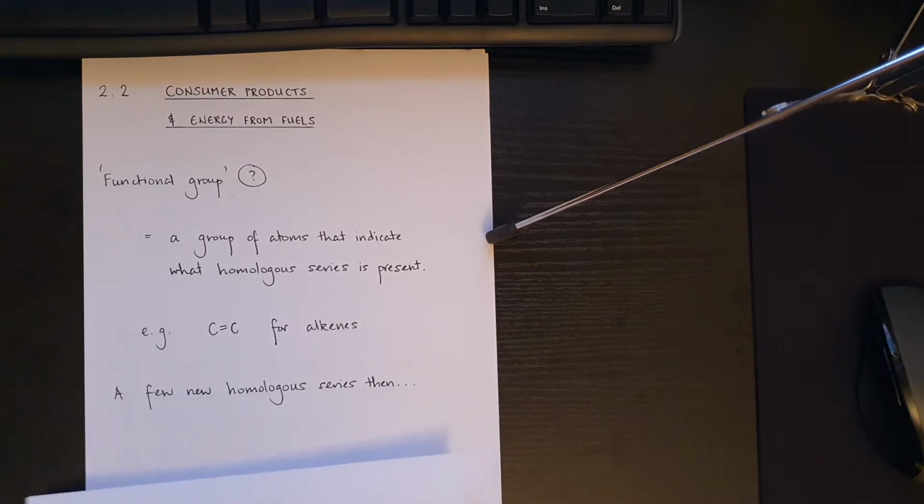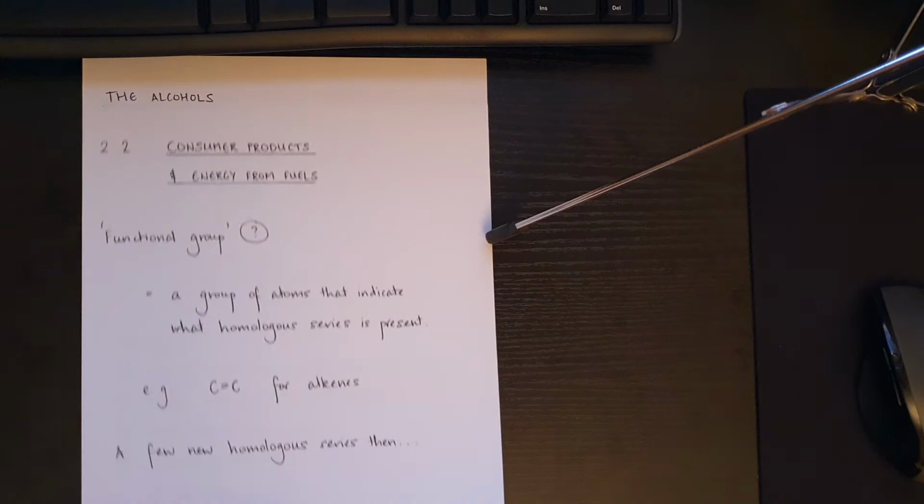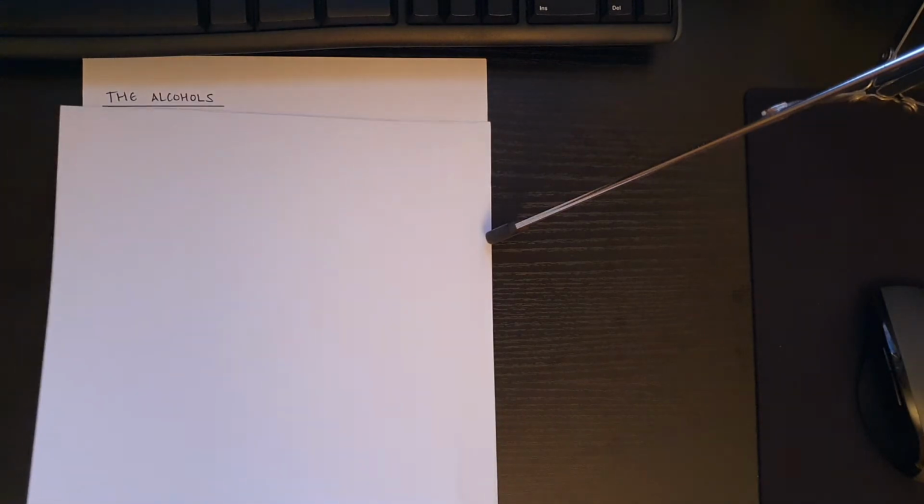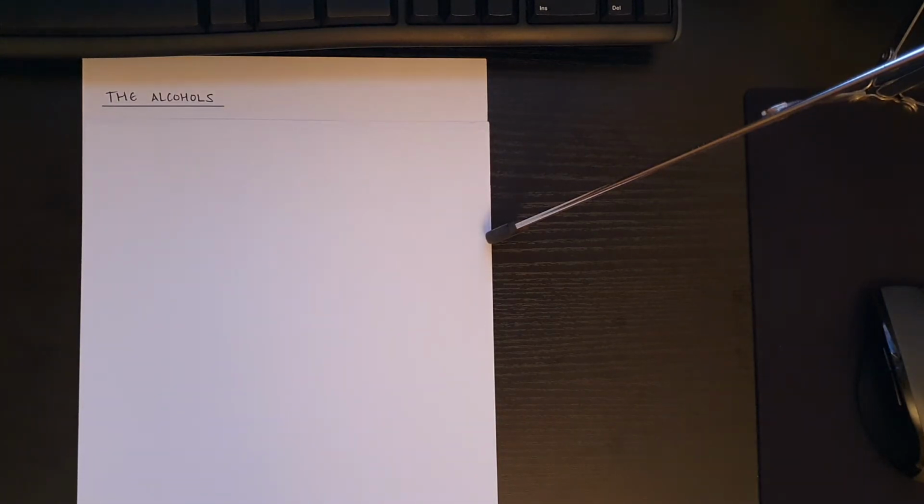So what we want to do really in this topic is just add on a couple of extra homologous series. We want to address a couple more that are different because they are consumed within society for certain purposes. They're used specifically in certain roles and certain reactions that are important to the consumer as a product. And the first that we're going to start with is a group of chemicals, a homologous series called the alcohols.